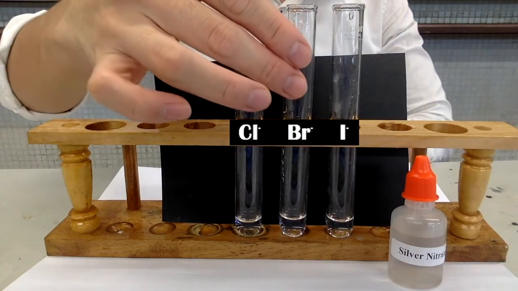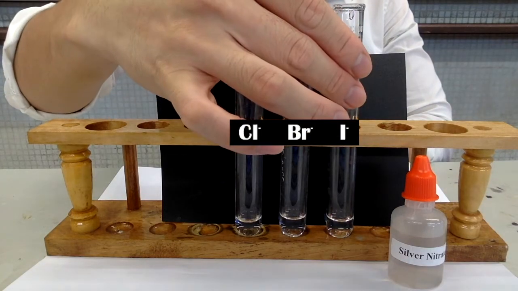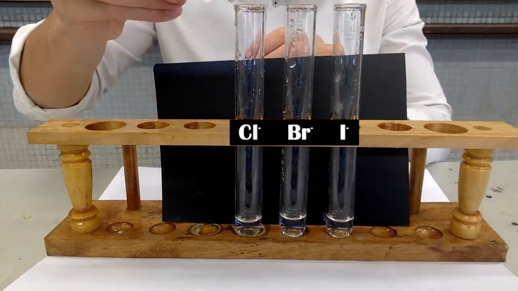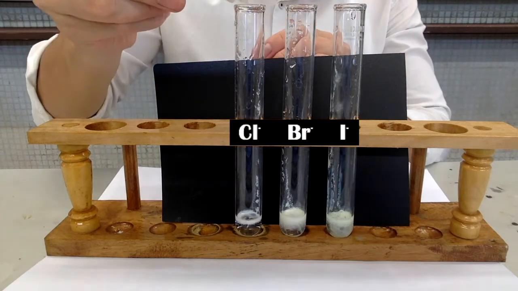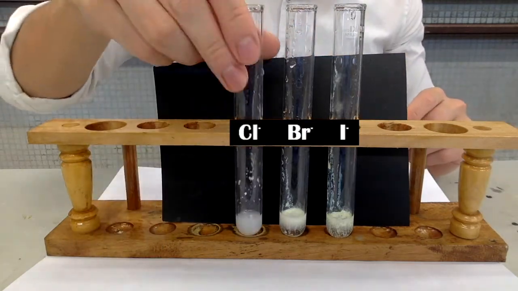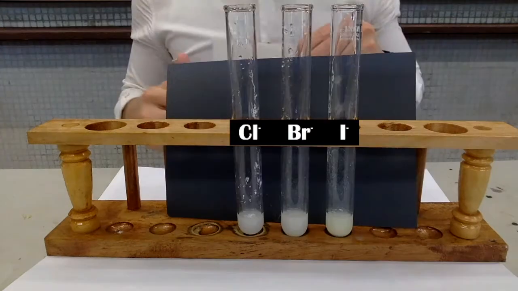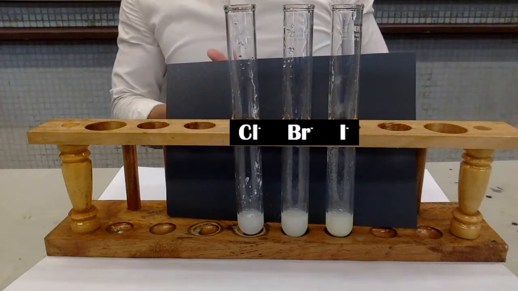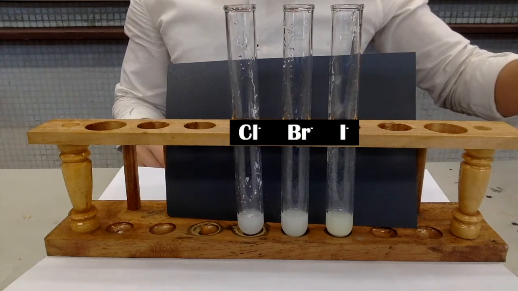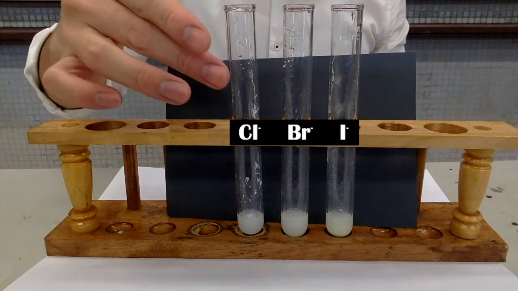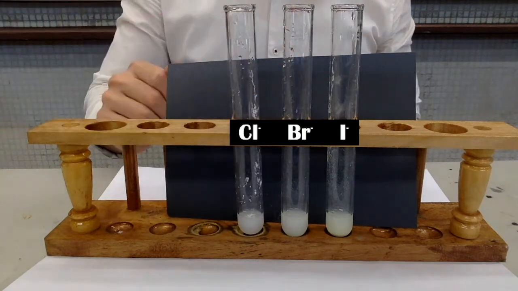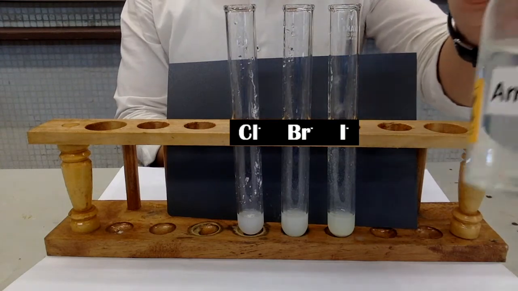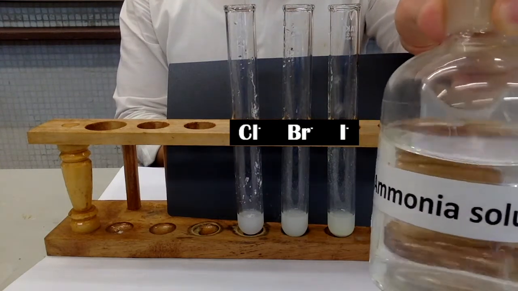Aqueous solutions containing chloride, bromide, and iodide are prepared. A few drops of silver nitrate solution were added into the samples. The solution containing chloride gives a white precipitate. The solution containing bromide gives a creamy precipitate, while the solution with iodide gives a pale yellow precipitate. It is quite difficult to distinguish between the colors of the three precipitates.